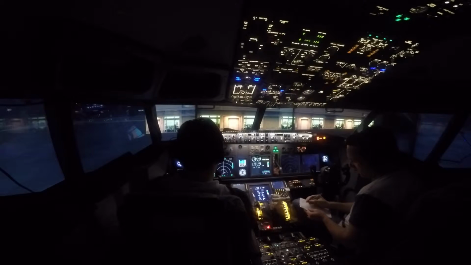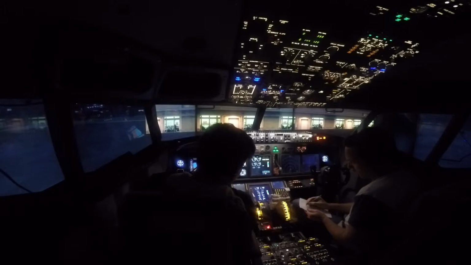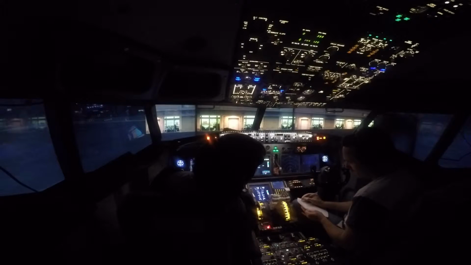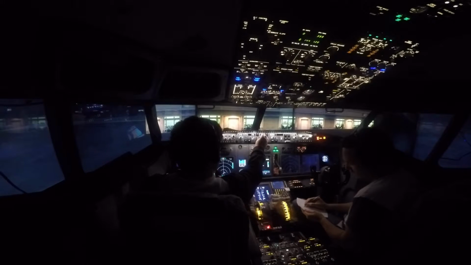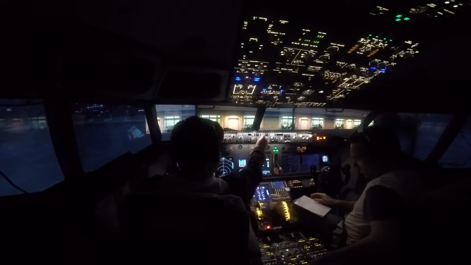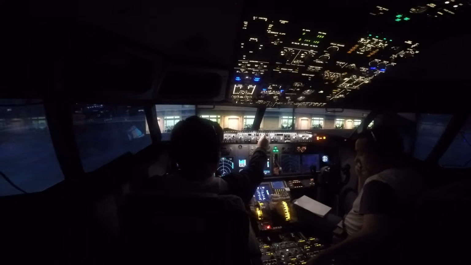New Zealand 512, you're cleared to Tonga via flight plan route, flight level 360, radar departure heading 100, squawk 6013. Sorry, just say again the squawk code please for New Zealand 512.